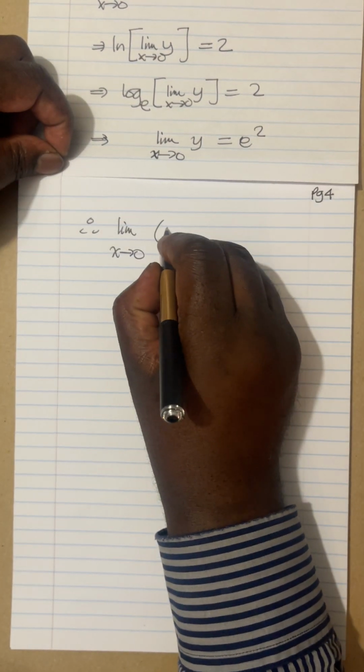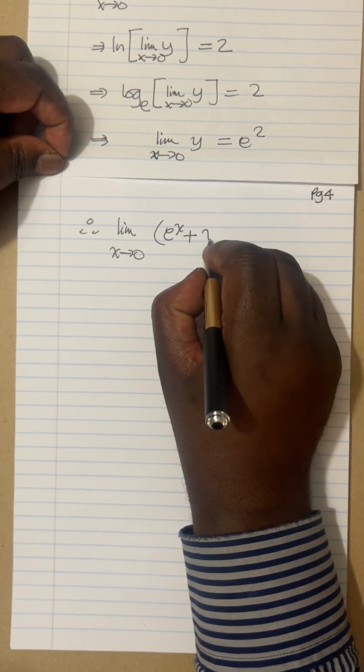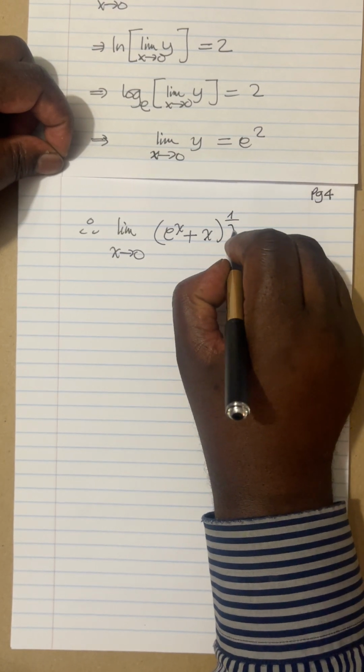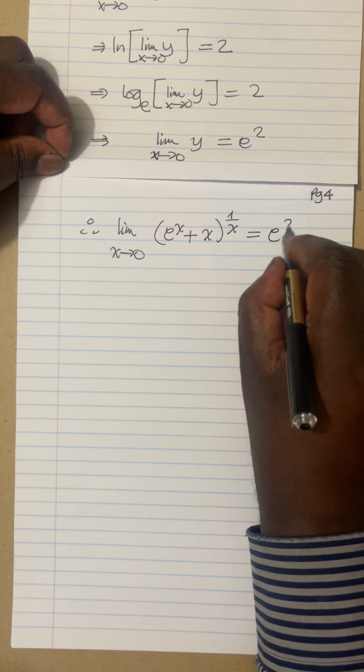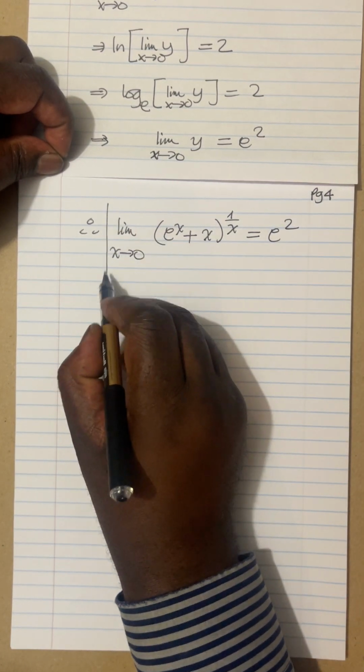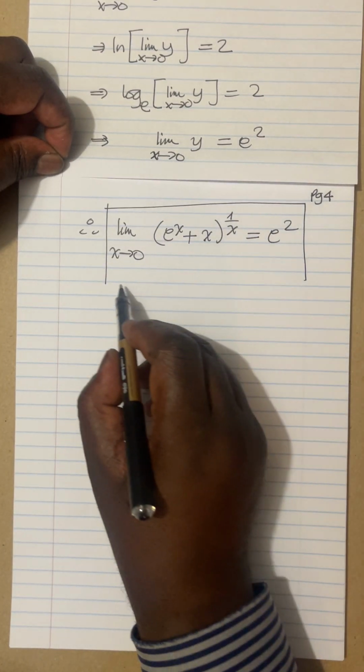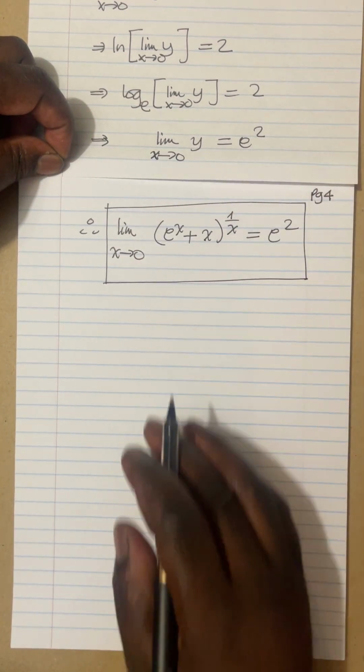So this is e to the power x plus x, to the power 1 over x, is just equal to e power 2. And that's our final solution, e power 2. That's our final solution. From there, you can see it.